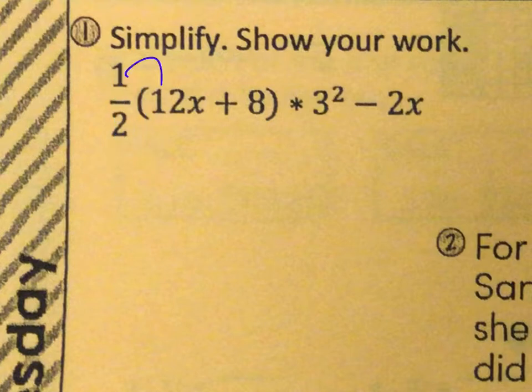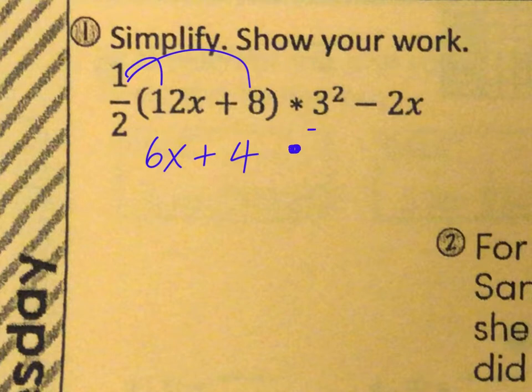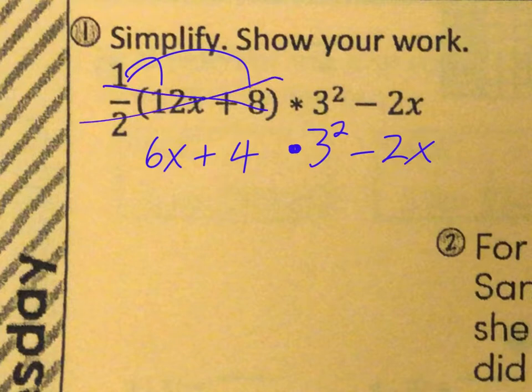So what is 1/2 of 12x? Well, 6x. What is 1/2 of 8? 4. And because this is order of operations, we're following PEMDAS. Okay, we got done with what's in the parentheses. We're going to bring everything else down. That little star means times, so I'm just going to use a dot instead. And then 3 to the second power minus 2x. Now after we did grouping, all of this is gone.